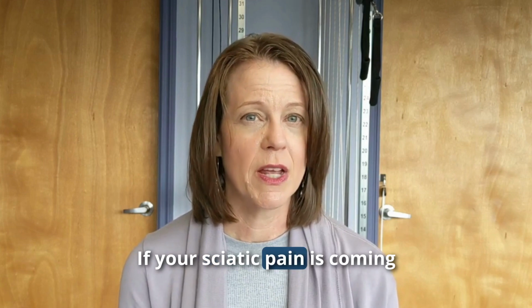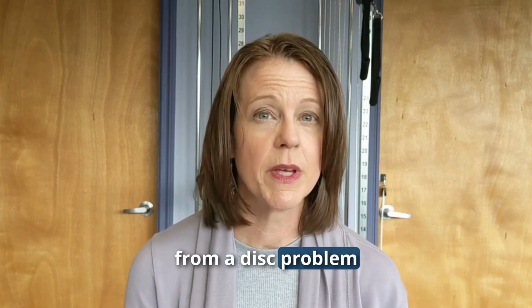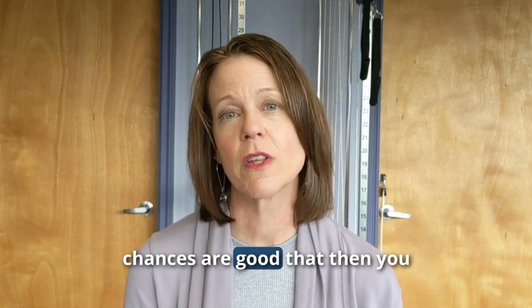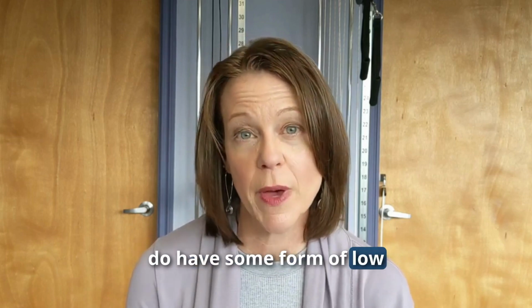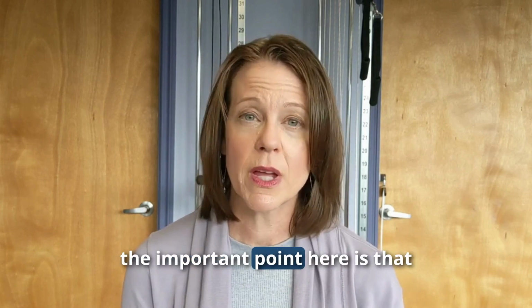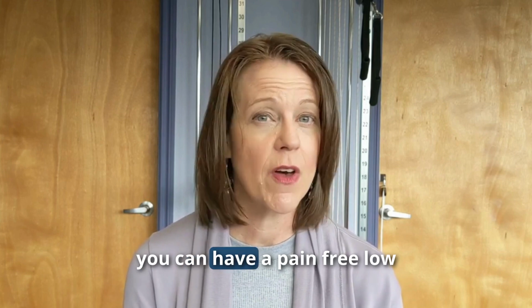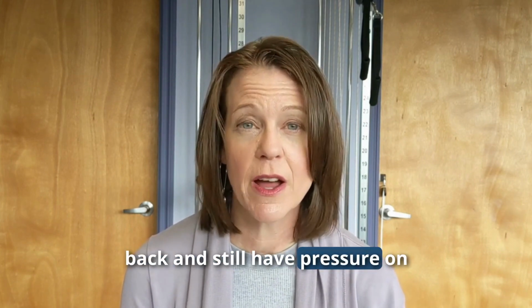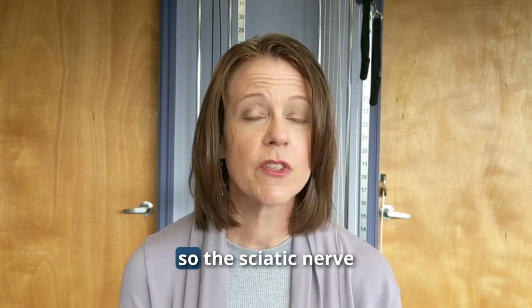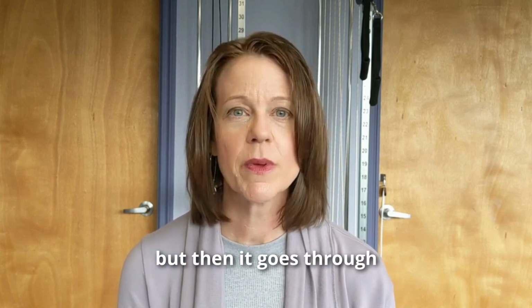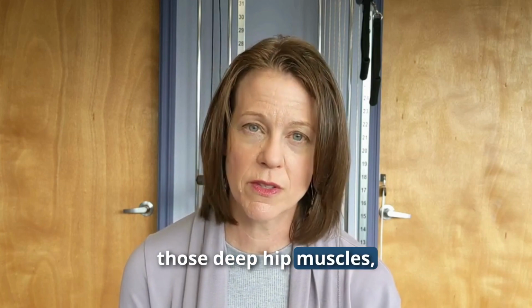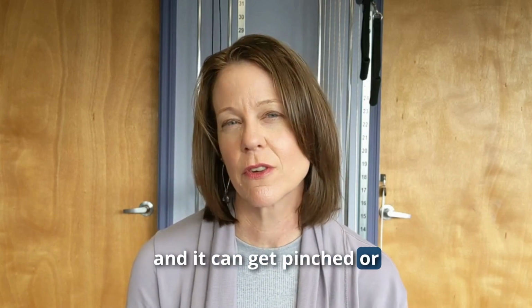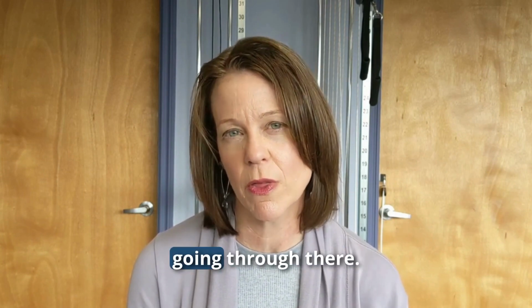If your sciatic pain is coming from a disc problem in your low back, chances are good that you do have some form of low back pain. However, the important point here is that you can have a pain-free low back and still have pressure on that sciatic nerve. The sciatic nerve starts in the back, but then it goes through those deep hip muscles and it can get pinched or squeezed or tightened as it's going through there.